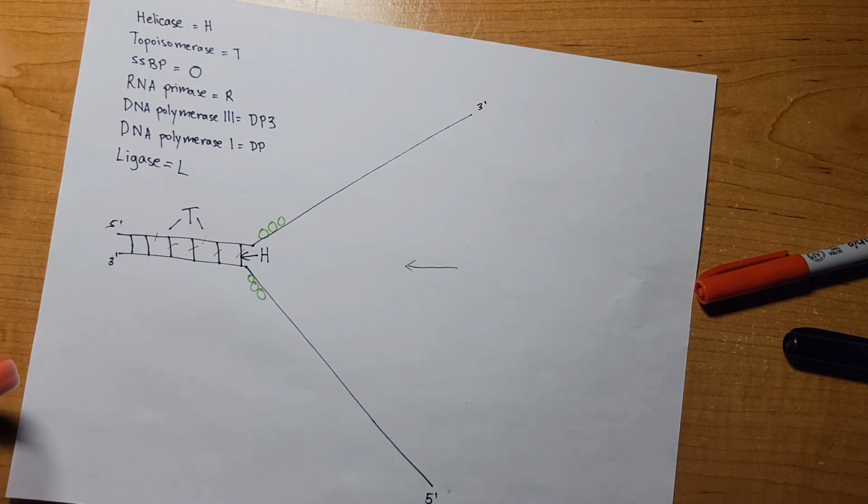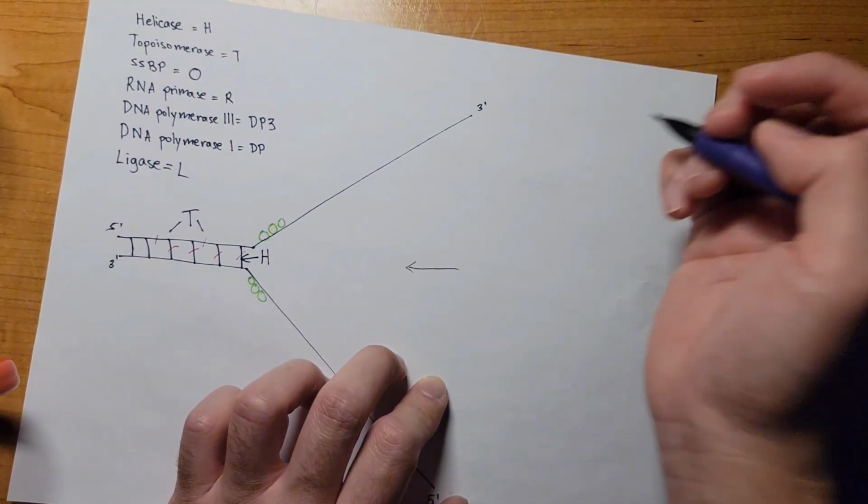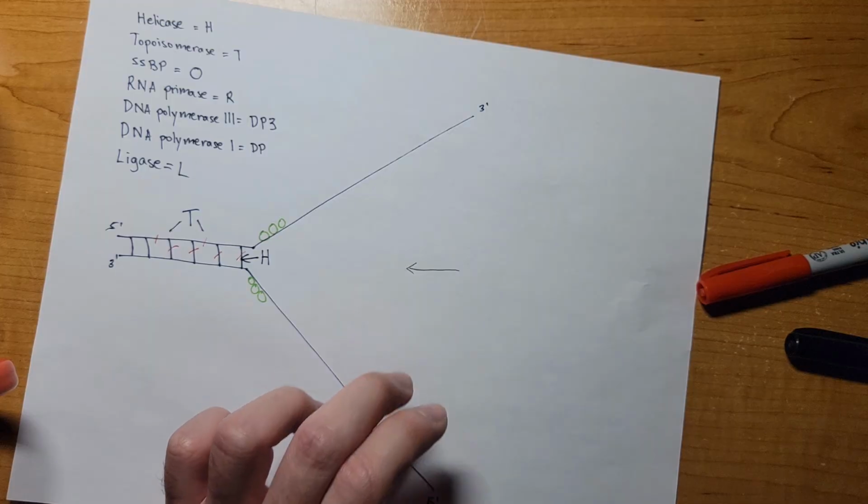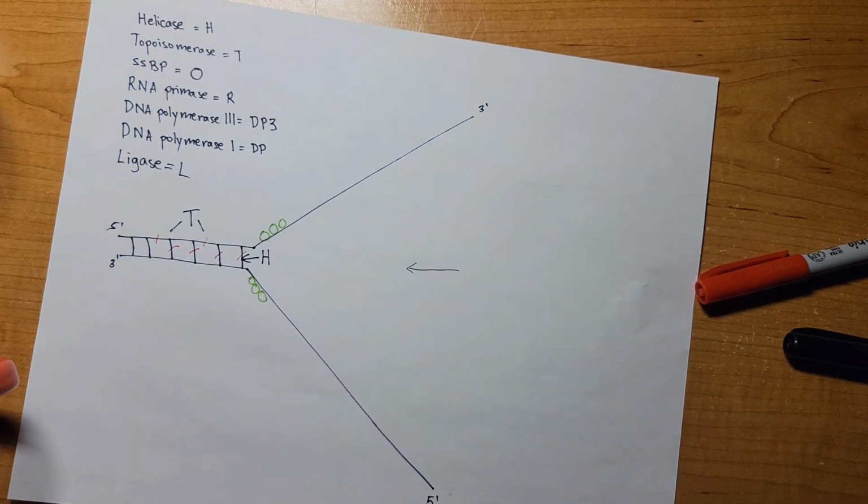RNA primase. RNA primase, like I said before, is very important for starting the DNA elongation because it makes the primer. I don't know if you can see this, but hopefully you do. I'm just going to use a pencil. Remember, when we're making new strands, it starts from 5' to 3'.